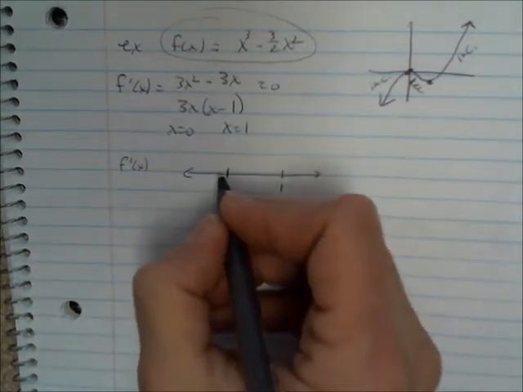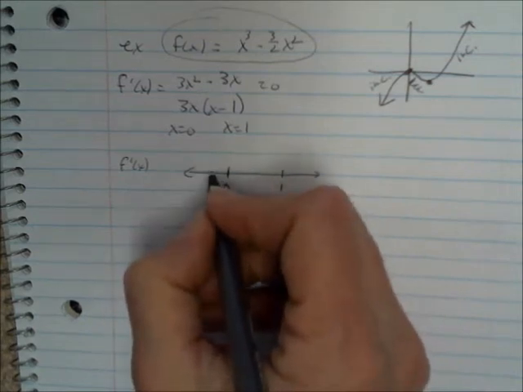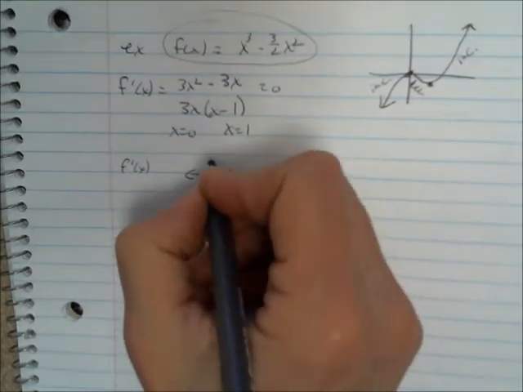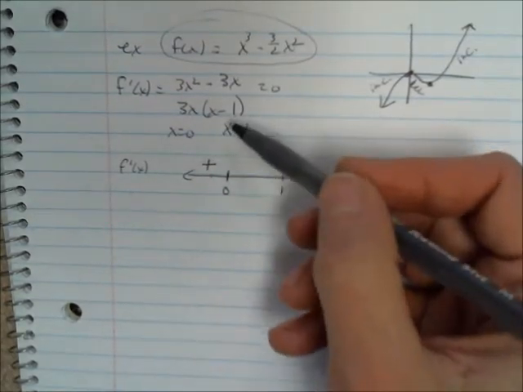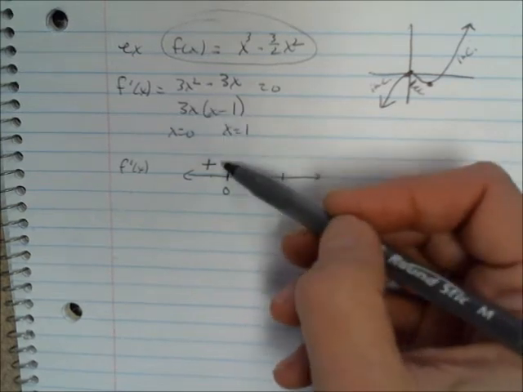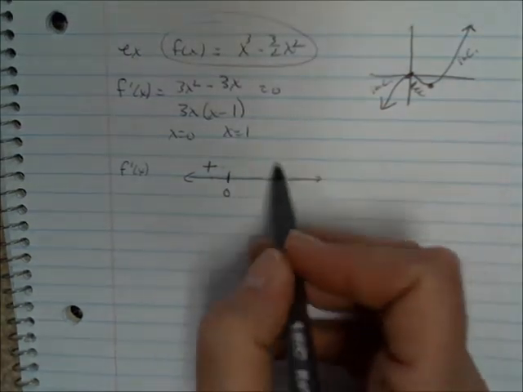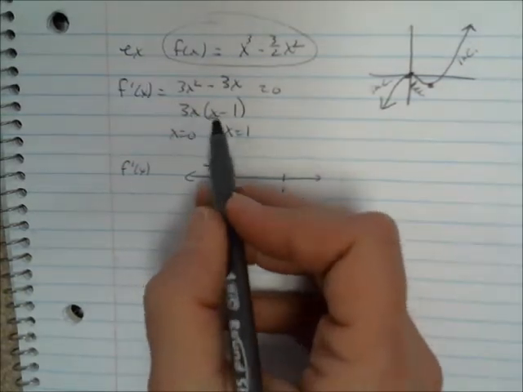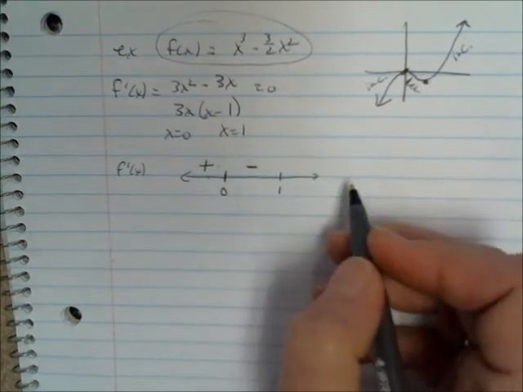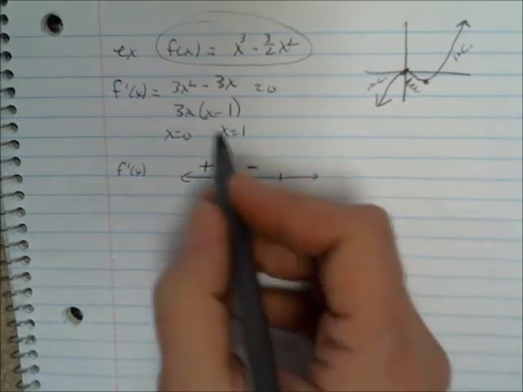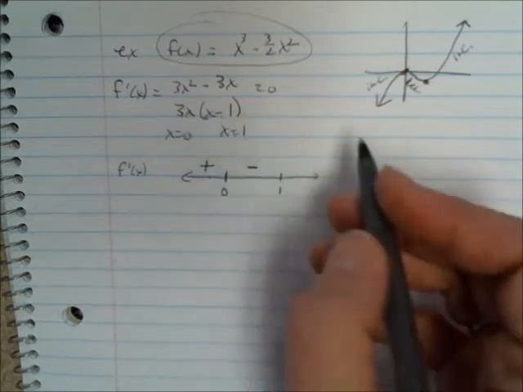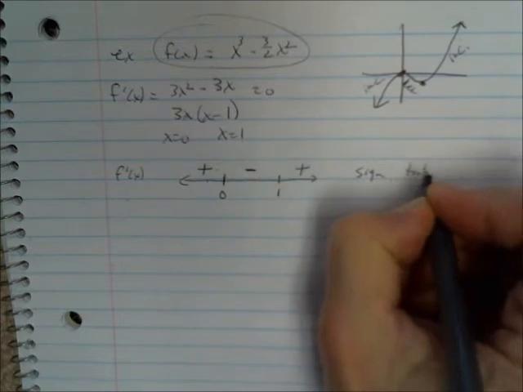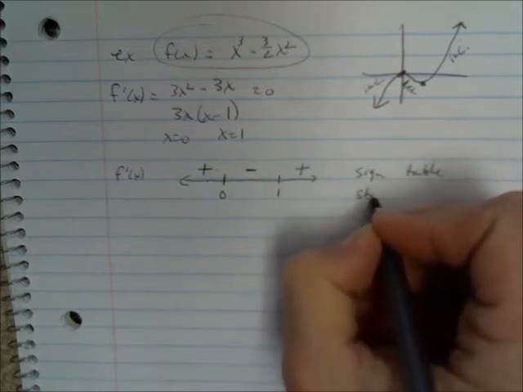And you just substitute a number that's less than 0 into this derivative and see if it's positive or negative. Well, it would be positive. If you picked like x equals -1, you'd have a negative times a negative, which is a positive. Here you can pick any number between 0 and 1. Like if you pick a half, you have a positive times a negative, which would give you a negative. And then you pick any number greater than 1, plug it into the derivative, and you'd have a positive times a positive, which would be a positive. And this is the sign table.